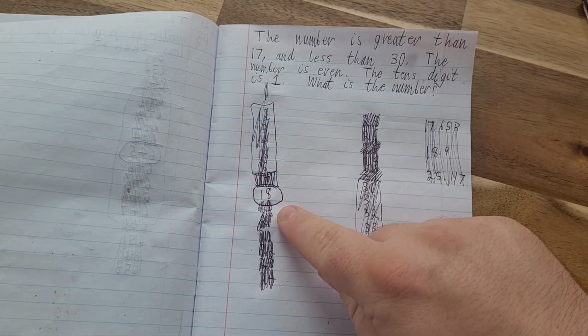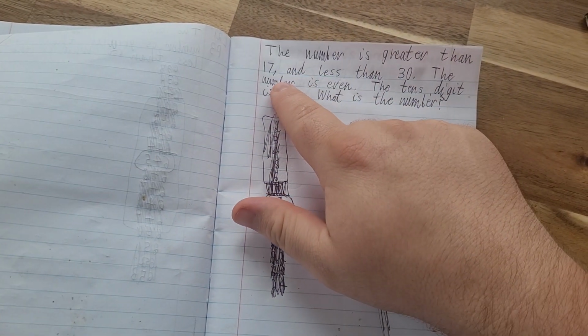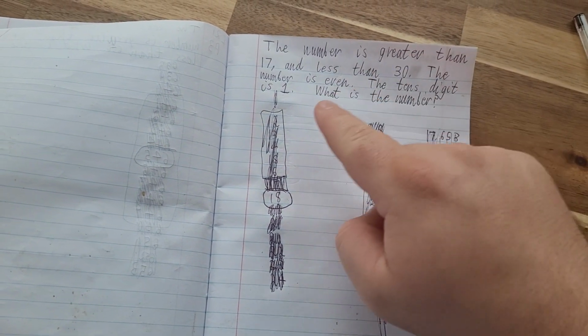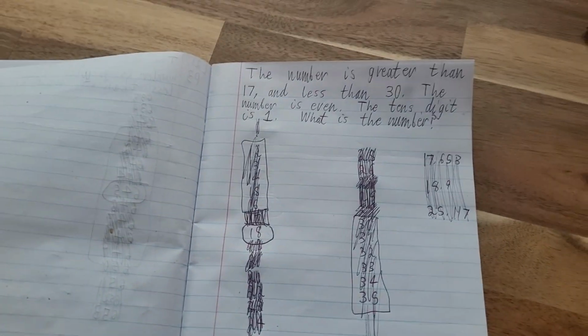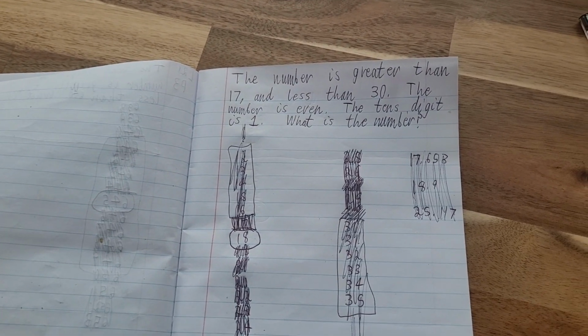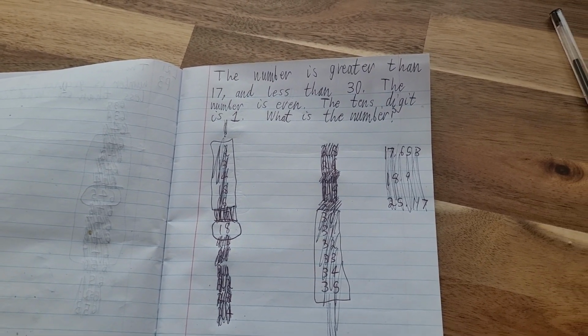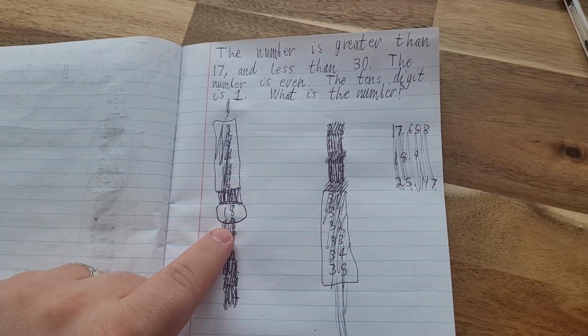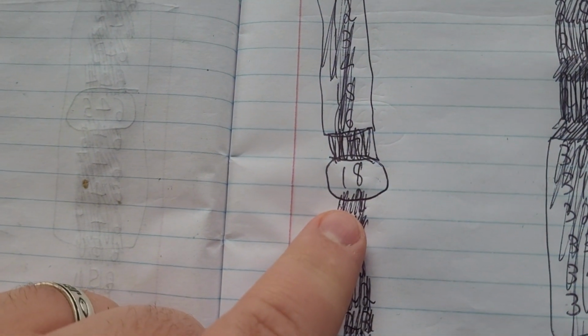problem is 18. 18 is greater than 17, less than 30, it's an even number, and the tens digit is 1. This is called using the process of elimination to find the result to your problem. It's a logical process that you can use to arrive at your correct answer.